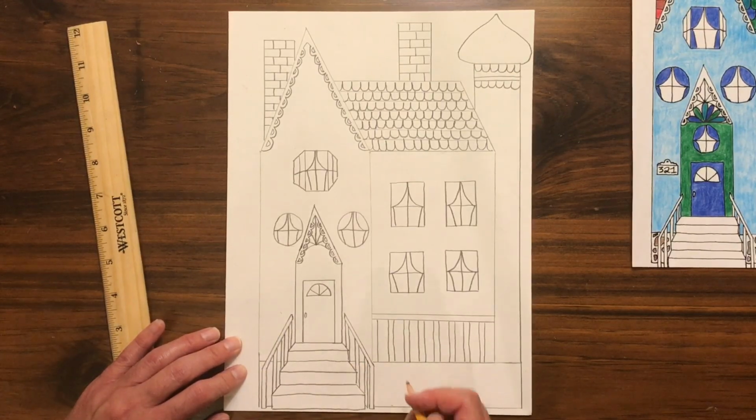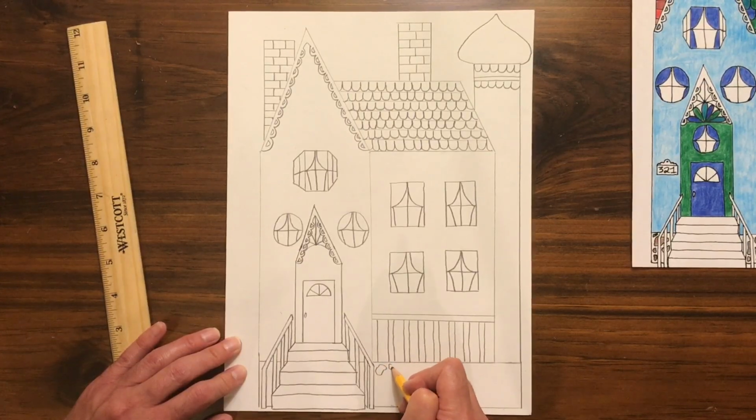Then we can add our stone. So again, random ovally wobbly shapes that look like puddles or clouds, kind of. Some small, some large.